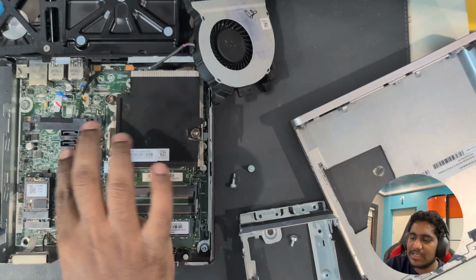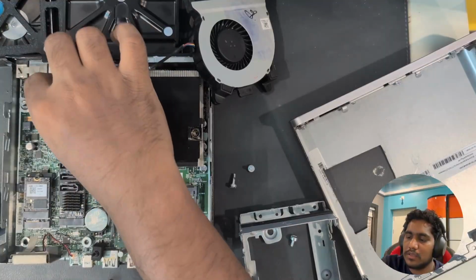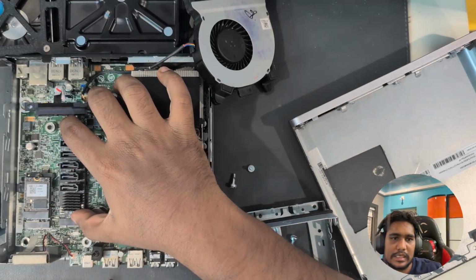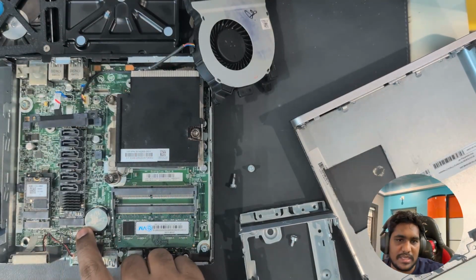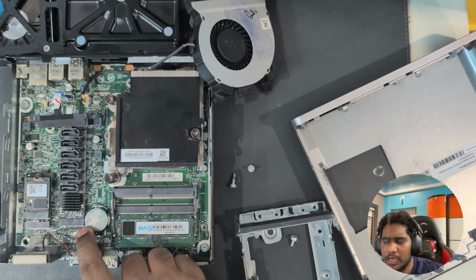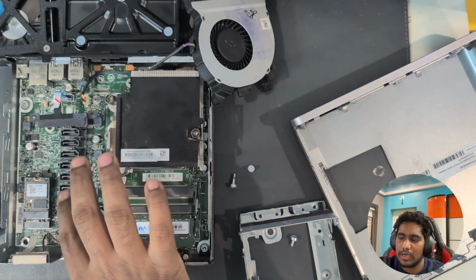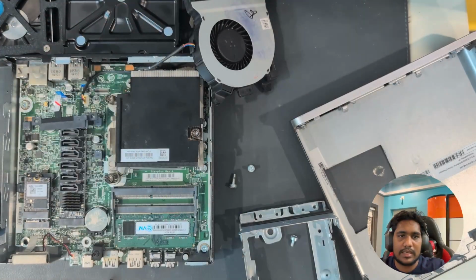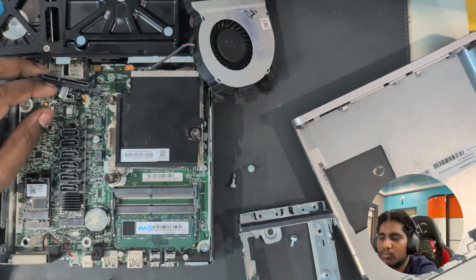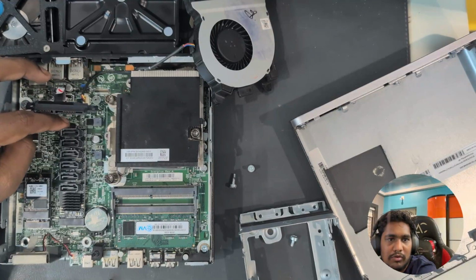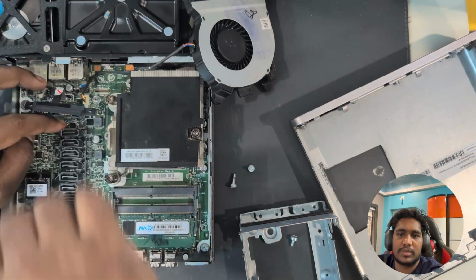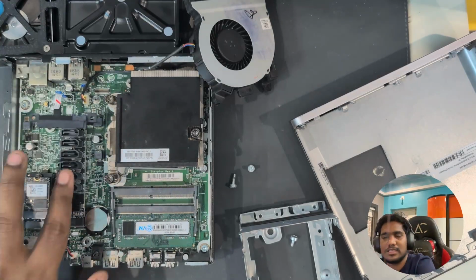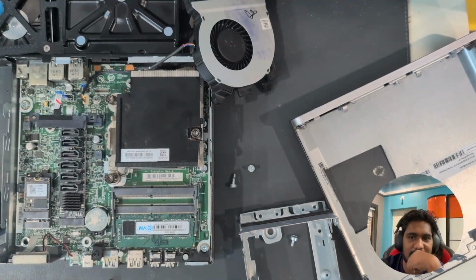This is the ASM chip I am talking about. This one is an M.2 PCIe Gen 3 x4 module, which is what I got from Amazon. If you see here, there is this small nut. You can just open that nut, insert it, and put it back. So this is one modification I did.